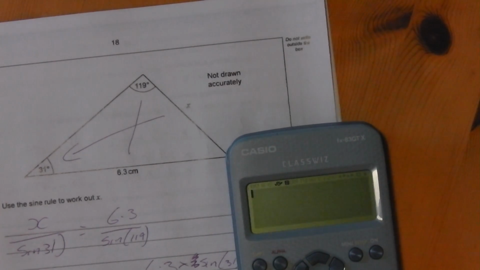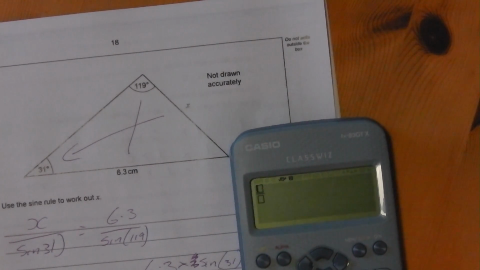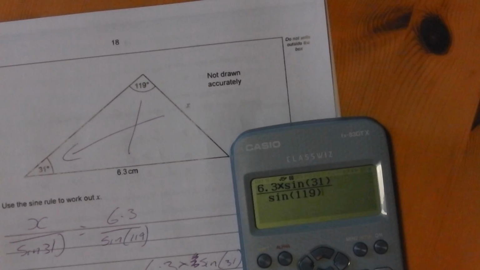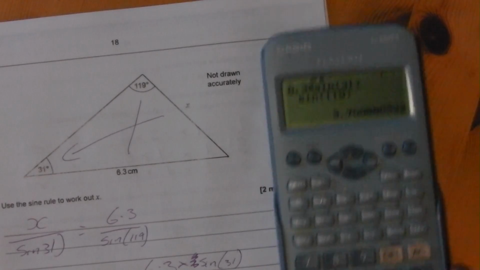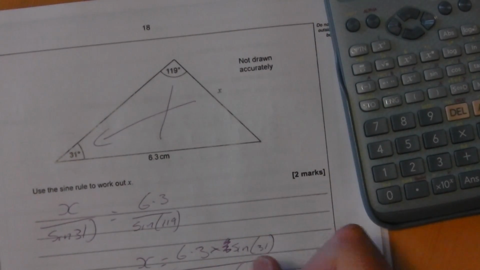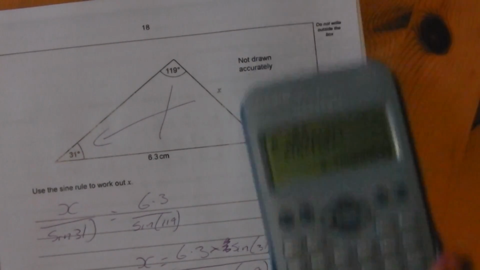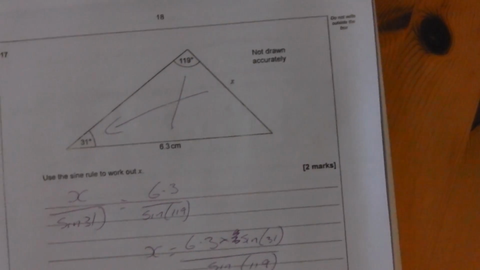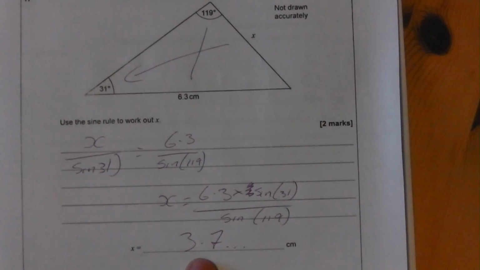So it looks like a complicated one, so I'll put that fraction button up first. 6.3 times sin 31. I'm going to close my brackets before I move down, and I'm going to divide that by sin 119. Close the brackets, and we should have our answer there. We've got 3.70 and so on. Okay, so 3.7. We're going to have some extra numbers there, but I'm happy enough with that. The mark scheme is going to be 3.7 and maybe some digits after it, but that would be good enough.